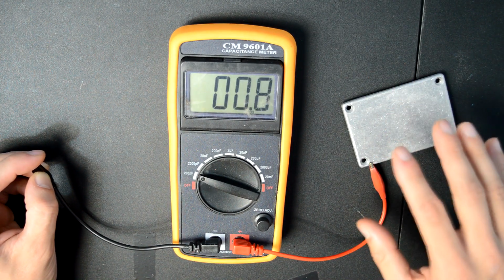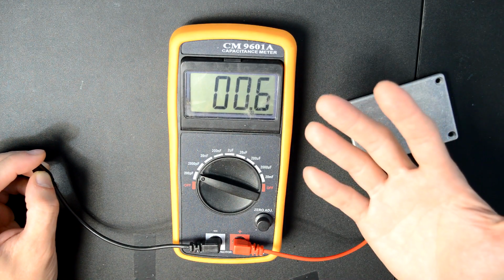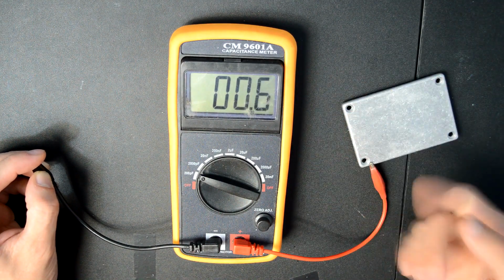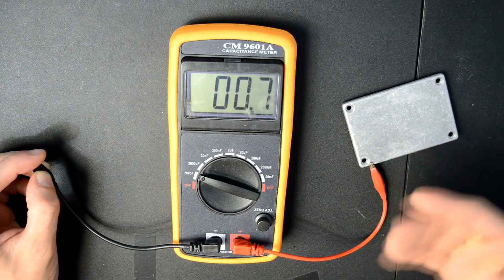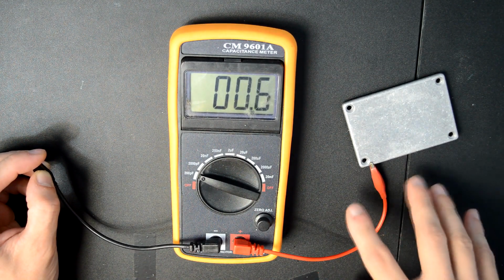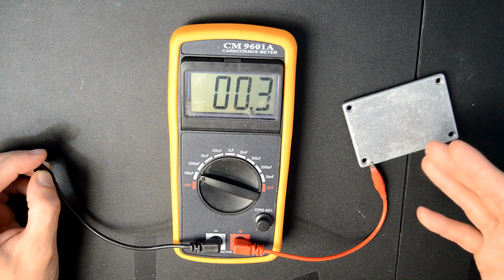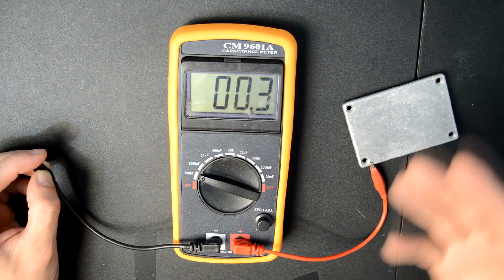And basically this is what we need to build a theremin. We need a hand, so the player's hand, and a piece of metal that will act as an antenna. And the electronic device will react to the capacitance generated by the proximity of the antenna to the hand.